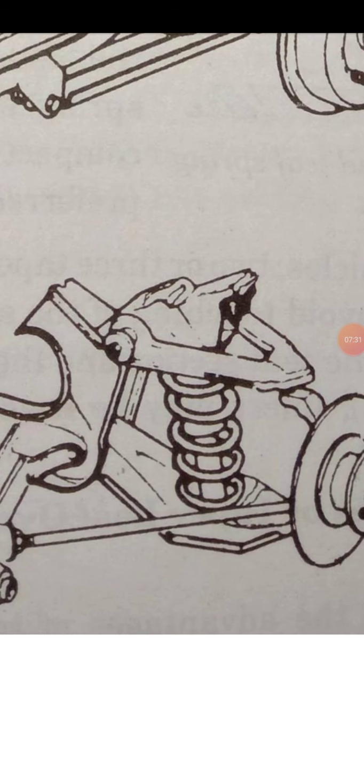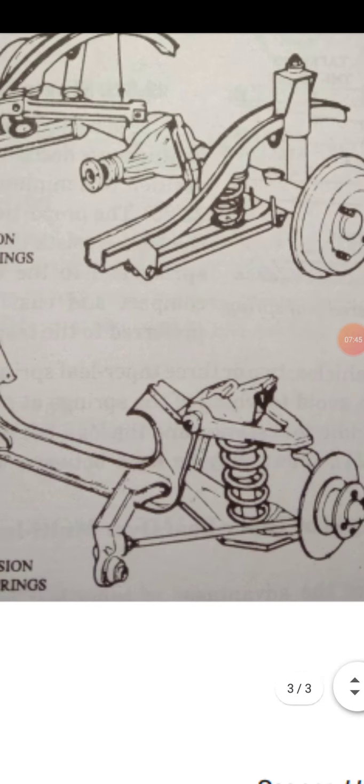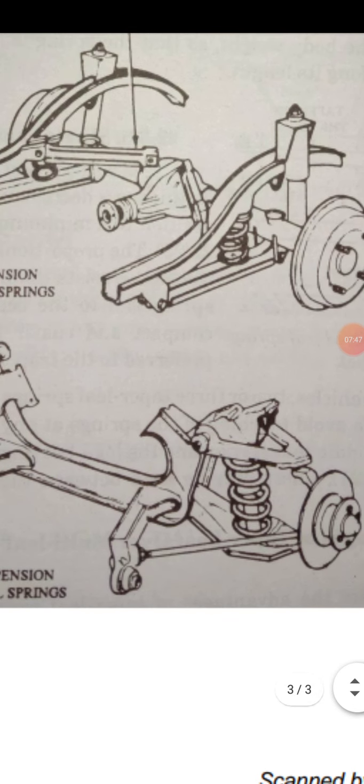The telescopic absorber is placed inside the coil spring. You can use only the coil spring, or the telescopic shock absorber with the coil spring, in the front suspension system. Basically such kinds of suspension systems are used in sports cars.